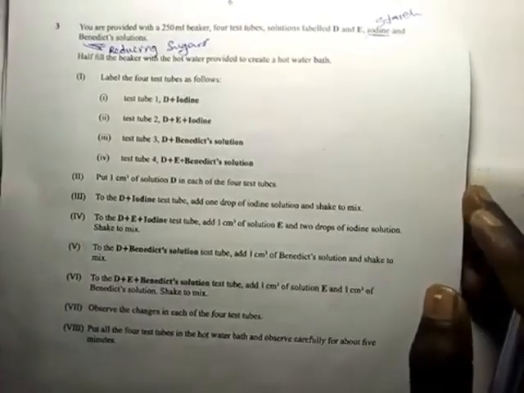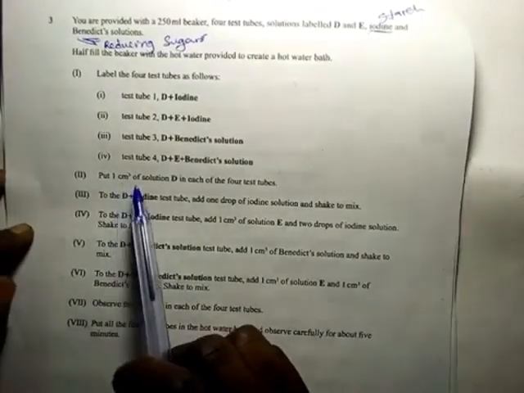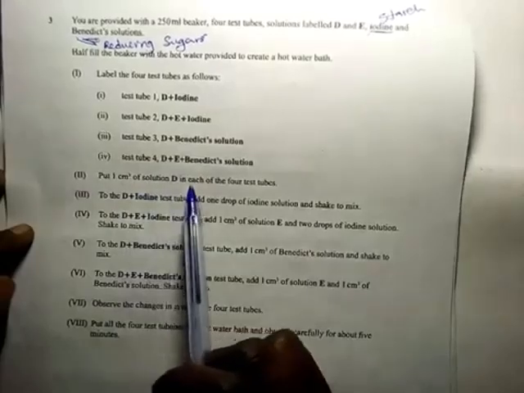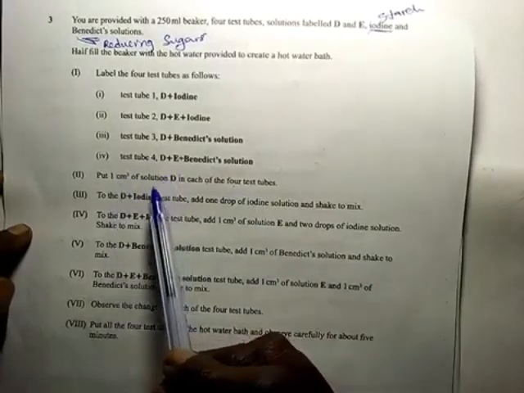In 2, they are saying put 1 centimeter cubed of solution D in each of the 4 test tubes. This also means 1 milliliter.